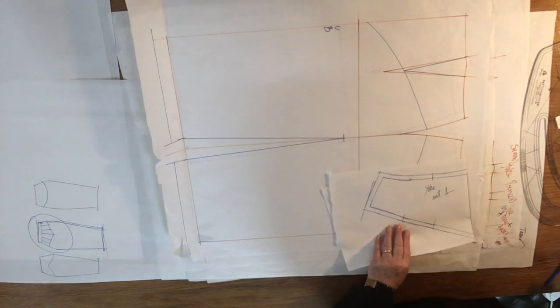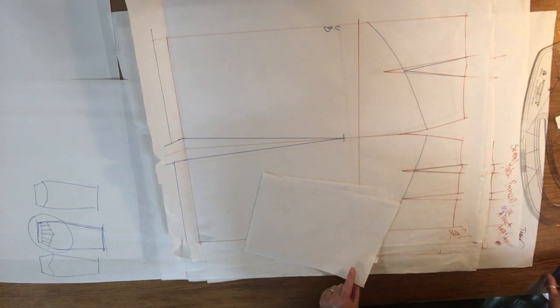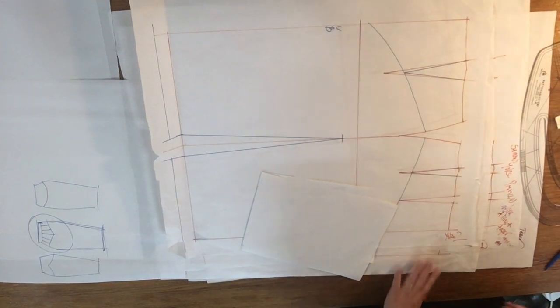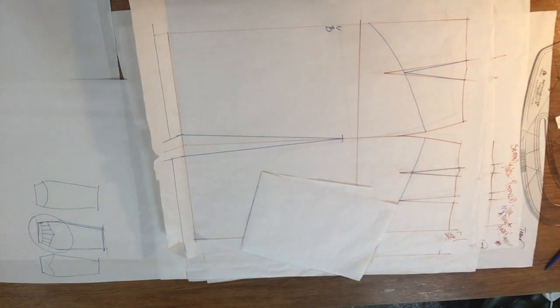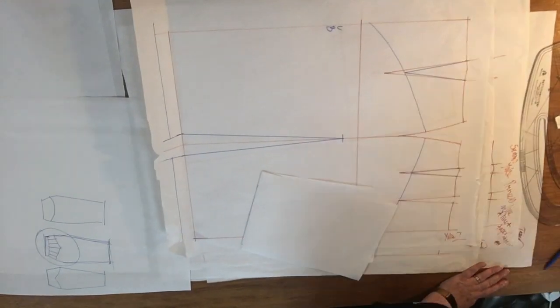Okay, let me just add a bit of sellotape on the back, because as is quite likely, my scissors fell earlier. Okay.